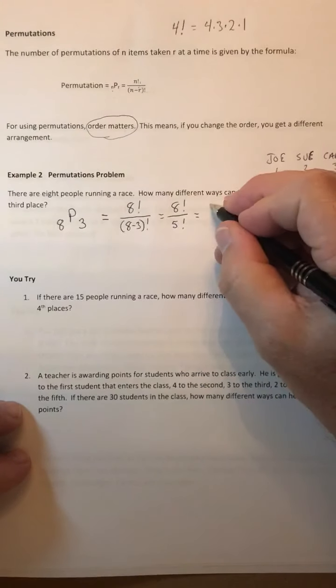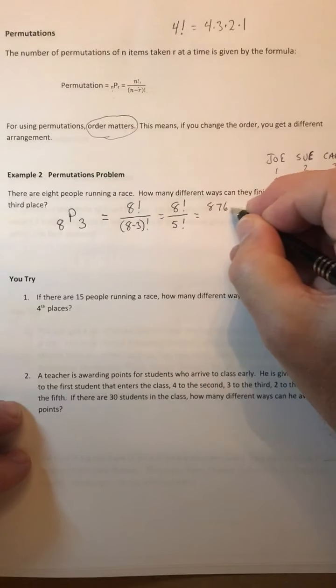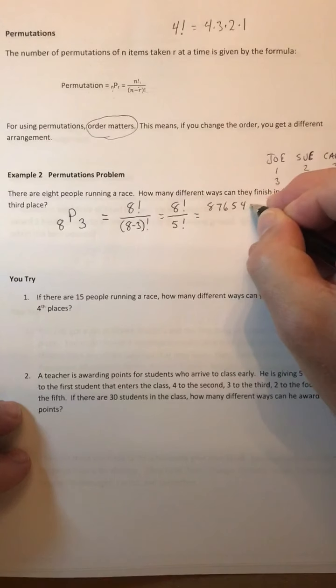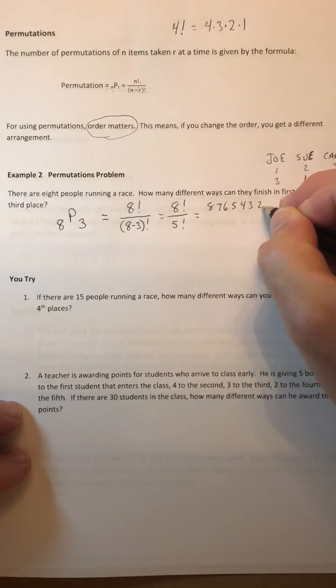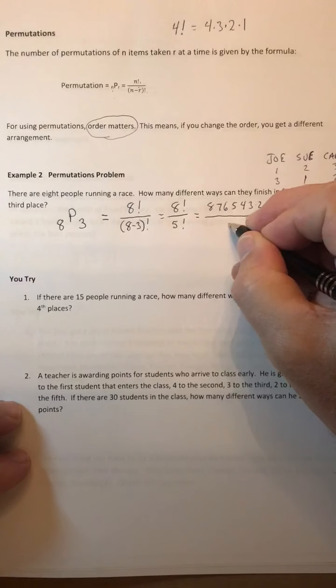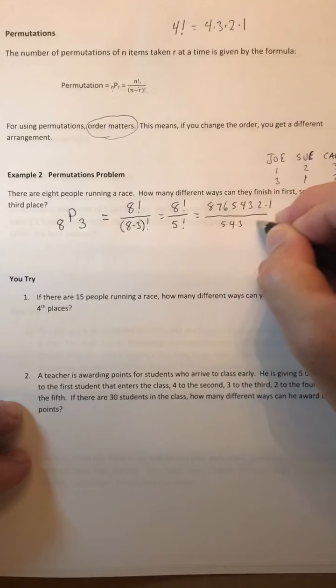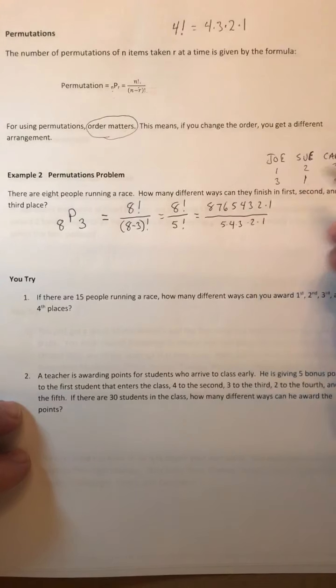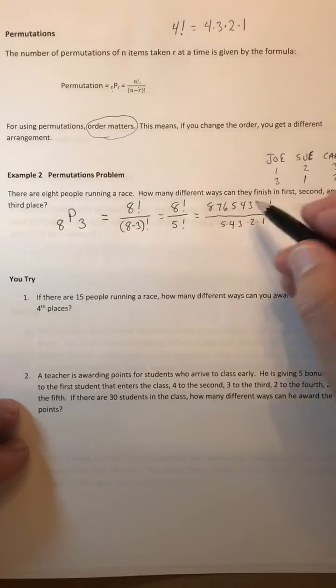So that gives us 8 times 7 times 6 times 5 times 4 times 3 times 2 times 1 over 5 times 4 times 3 times 2 times 1. Now you should be able to see what happens here.